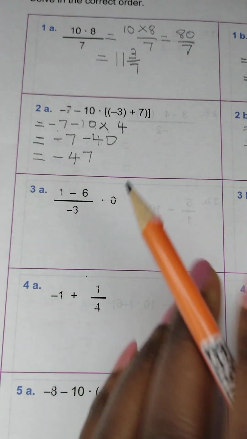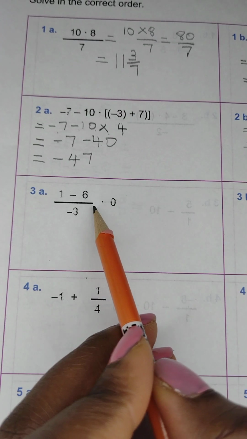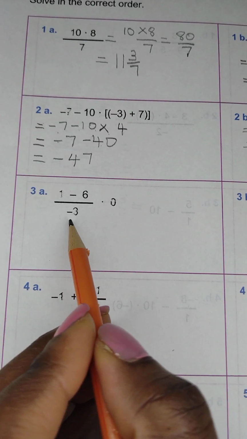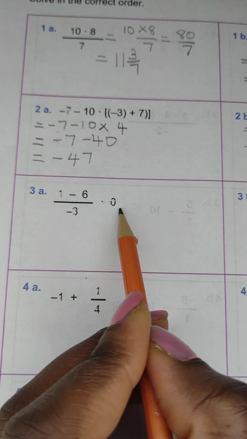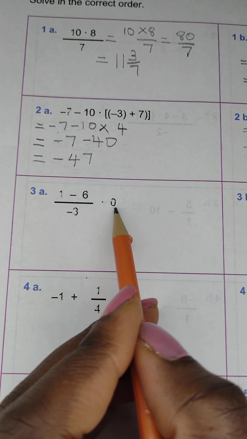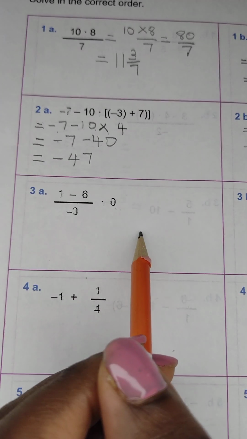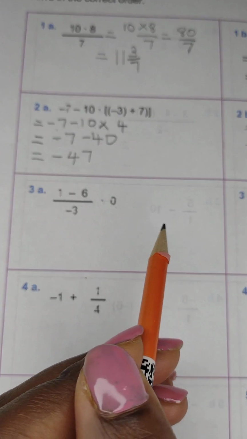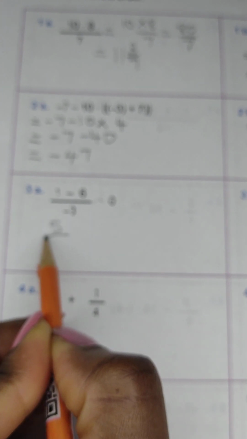So here's a fraction. 1 minus 6 over -3, times 0. Now the moment you see times 0, straight away we can tell that our final answer is going to be 0. However, for the sake of those who want to understand why that is, I'm going to do it in steps. So 1 minus 6 is 5 over negative 3, then times by 0. And that's it. Whatever you multiply by 0 is just 0.